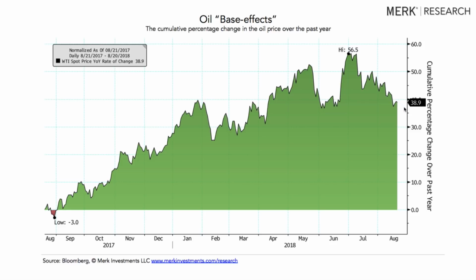This could, depending on what happens with the oil price, but given that we had this relatively high level for oil in June, we could see some negative base effects at work in June of 2019. So that's worth just being aware of and keeping an eye on.